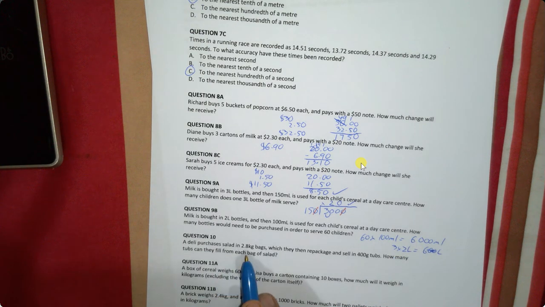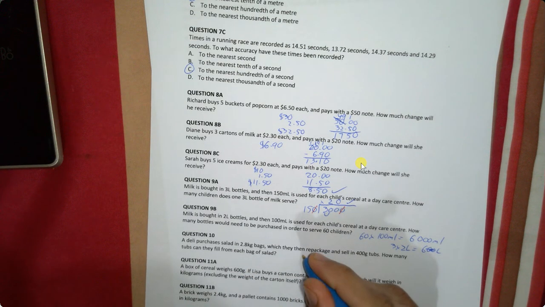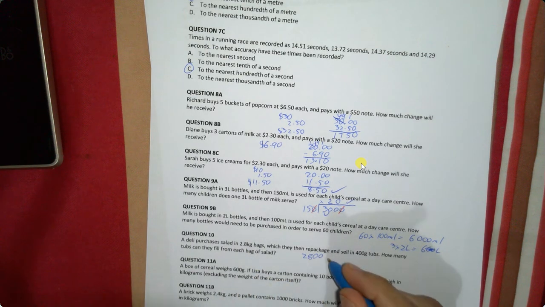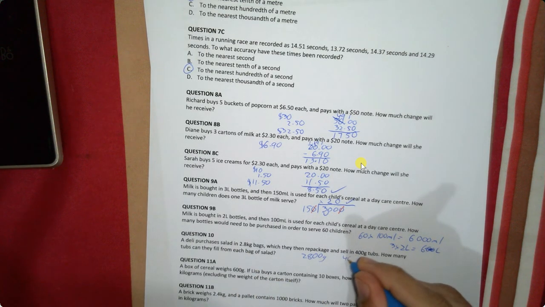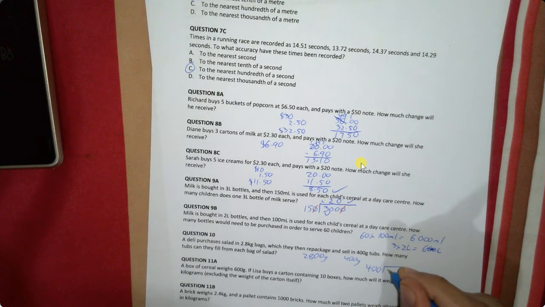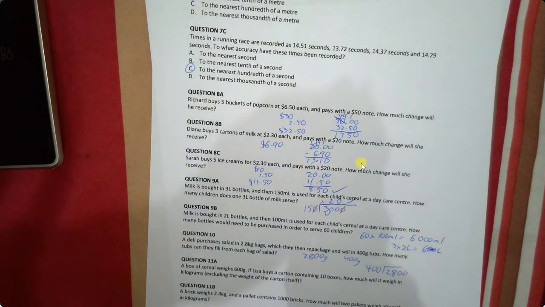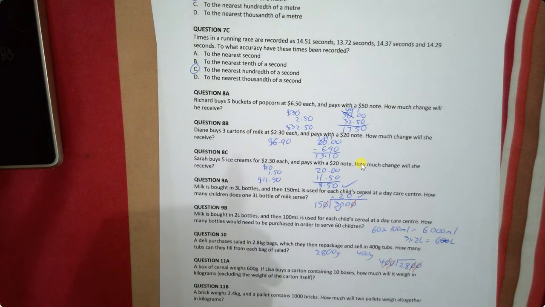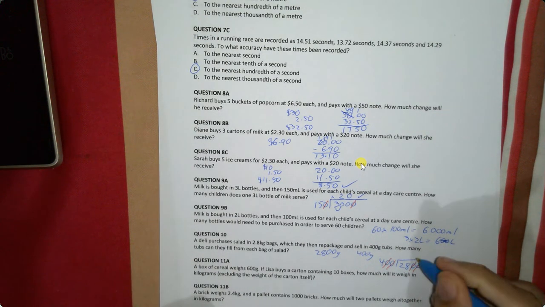Okay, a deli purchases 2.8 kilo bags of salad, and then they sell them in 400 gram tubs. How many tubs can they fill from each bag of salad? So we just got to put it in like terms, the same units. I'm changing my 2.8 kilos into 2,800 grams. It's 400 grams per tub. So again, I'm doing the same as before. How many times does 400 fit into 2,800? This time I can cancel a lot more zeros. 4 into 28, 7.